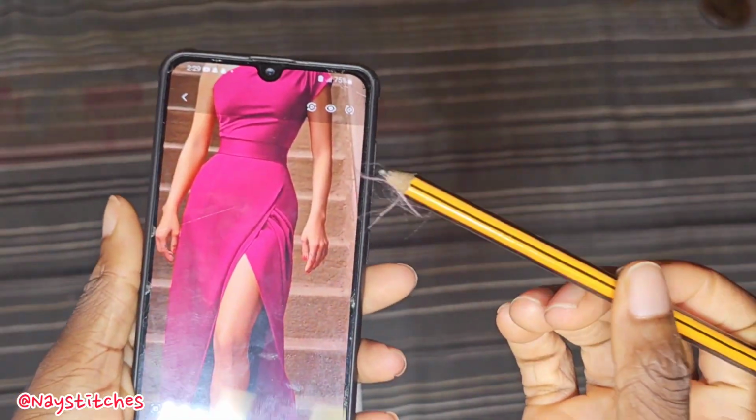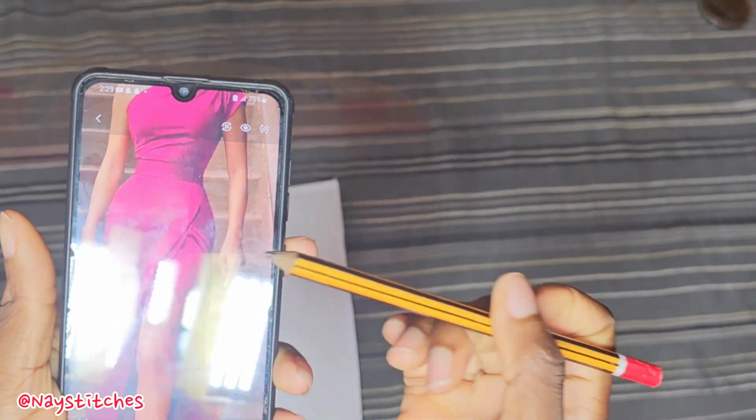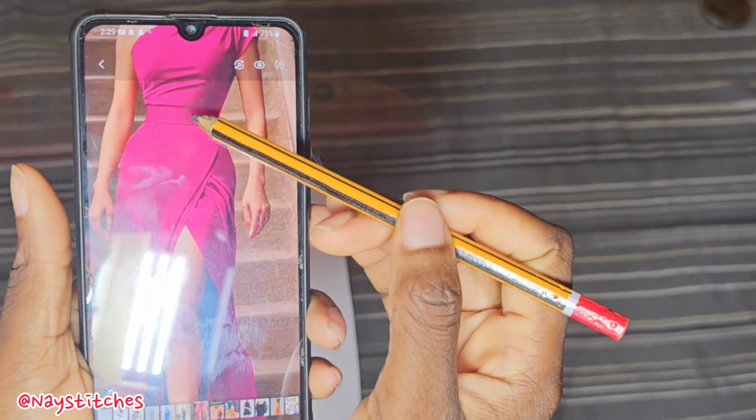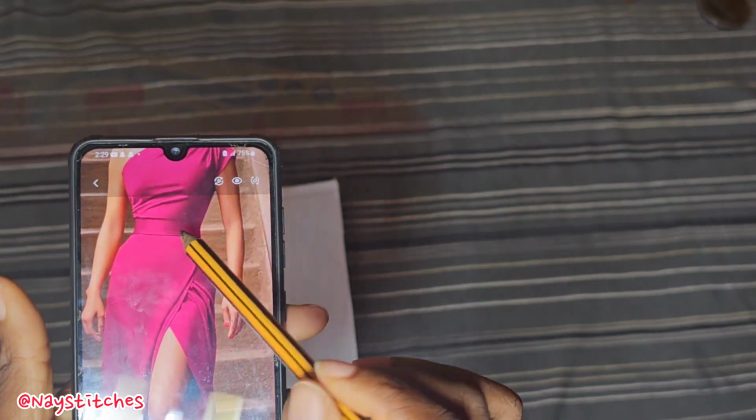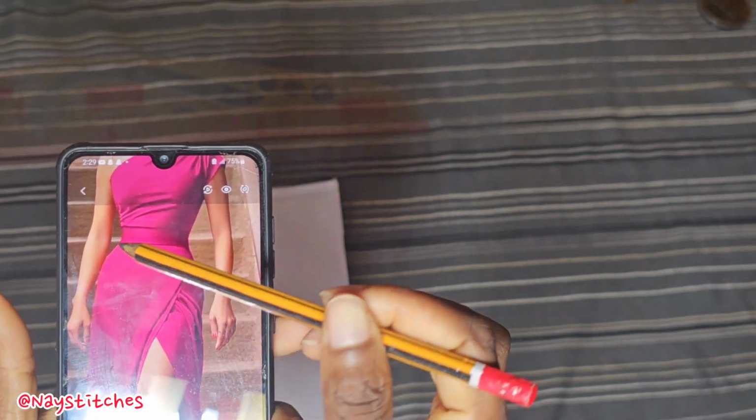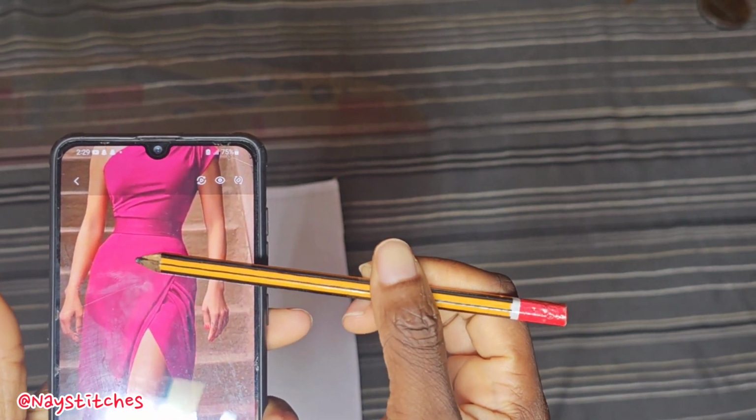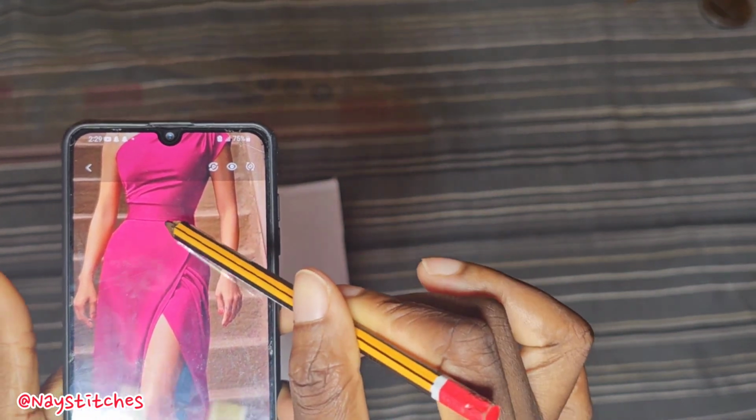So now for us to take our measurements, whatever measurement we are taking, we are going to minus 2 inches. That's for the vertical measurement. I'm going to minus 2 inches because of the waistband. Because of this waistband, we are going to join the top and the down part to give us this particular waistband. So now I'm going to take my hip point.